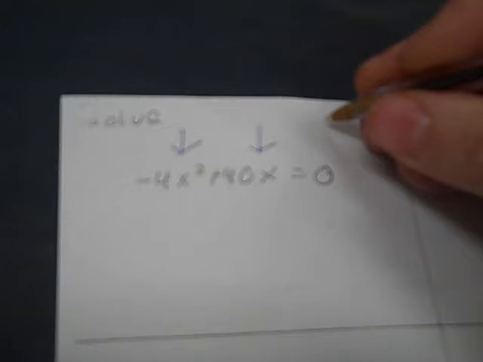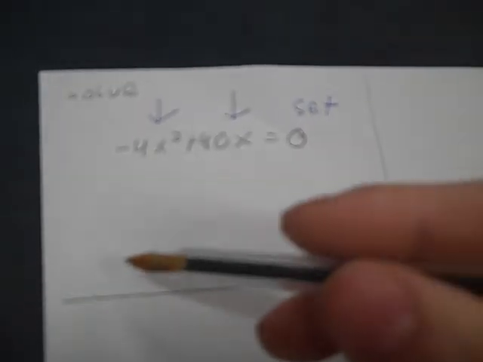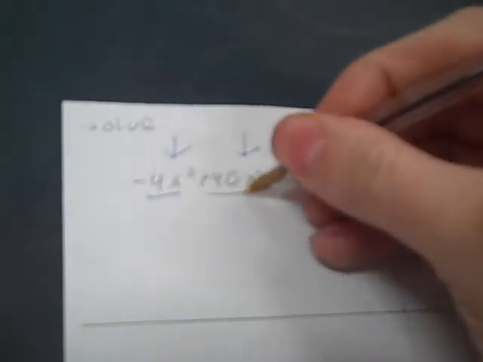Now, the zero's here, so it's set. So I go ahead and make my boxes. If it's not set, then you have to do your blanks and count the terms. But right now, I see 2 terms because it's already set equal to 0. So again, the 2 terms, we go GCF and dots.